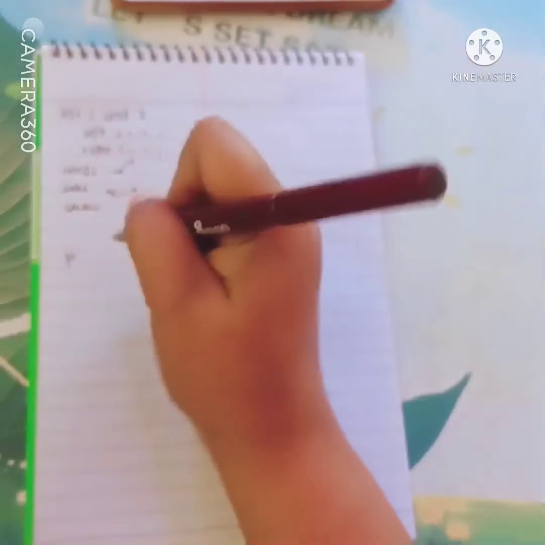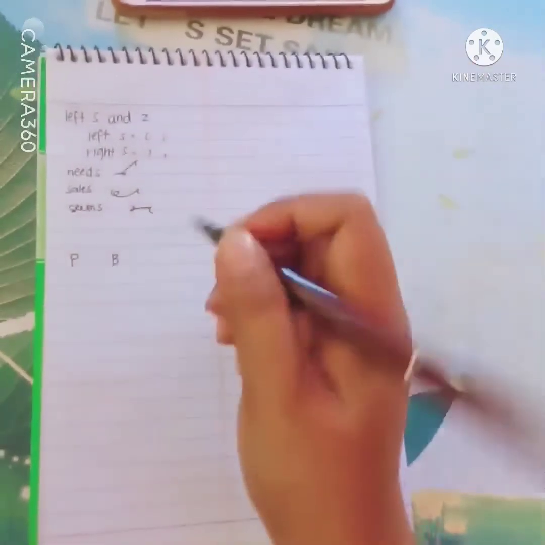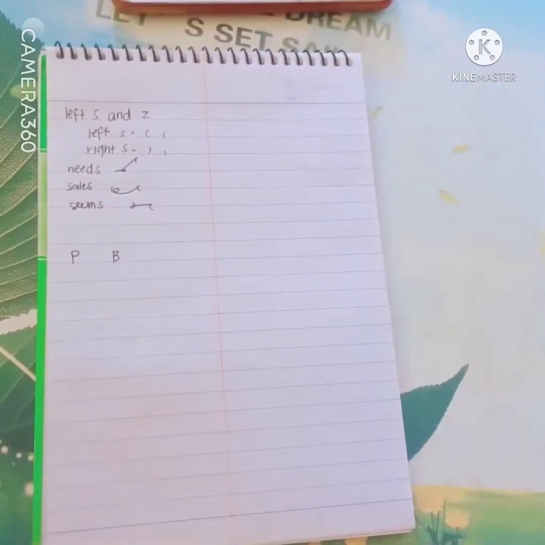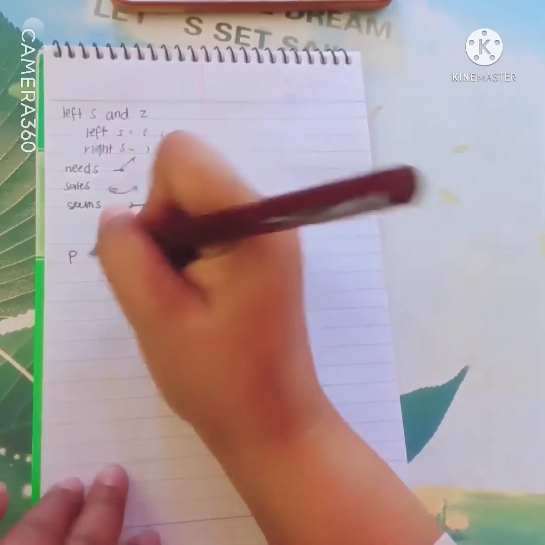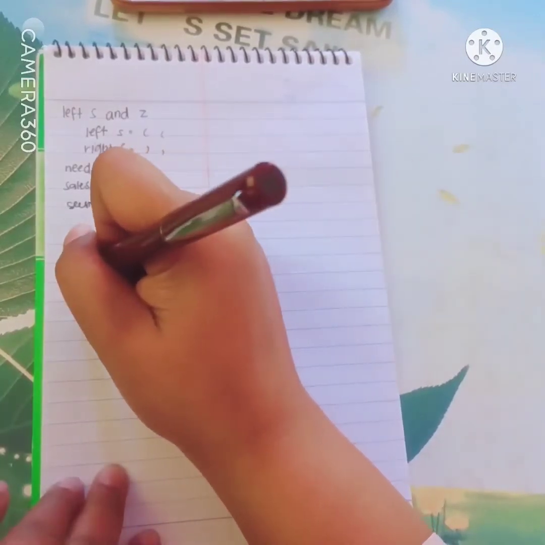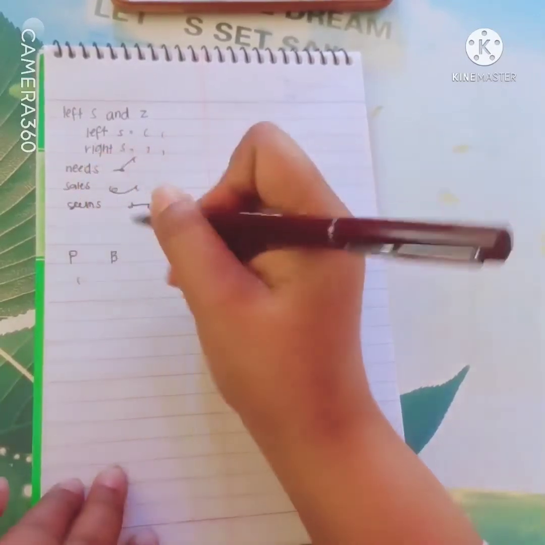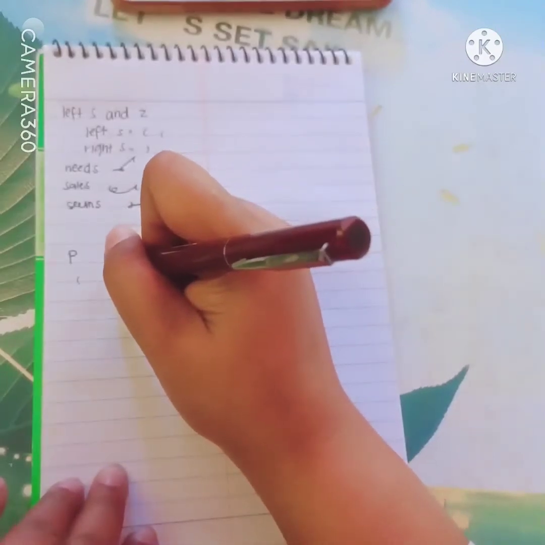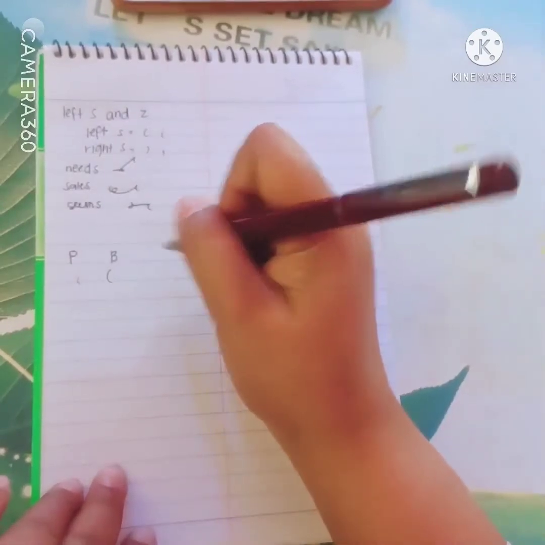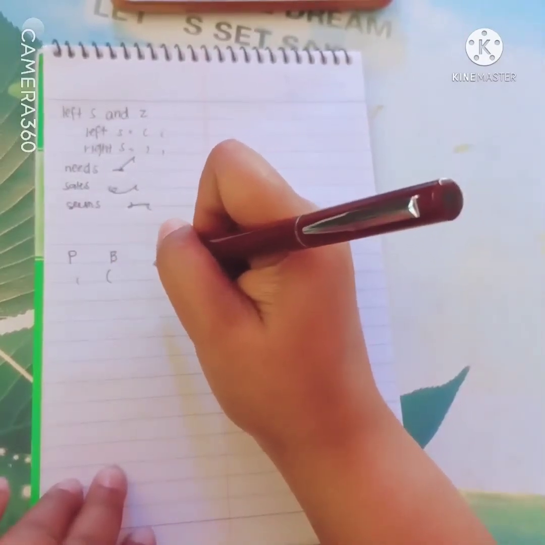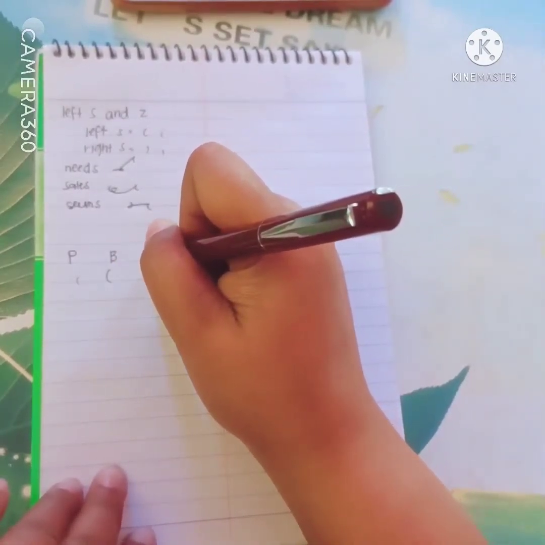P and B. PB is the opposite of F and V. We also have the left S. And then the P is the medium size like F, but it's opposite to F. And then B is from top line to bottom.